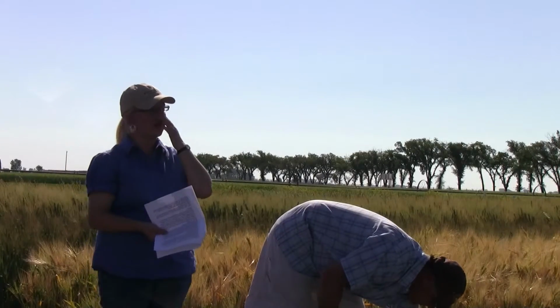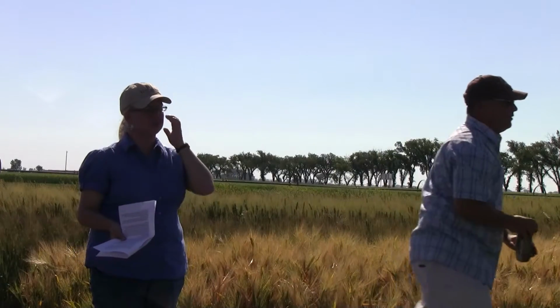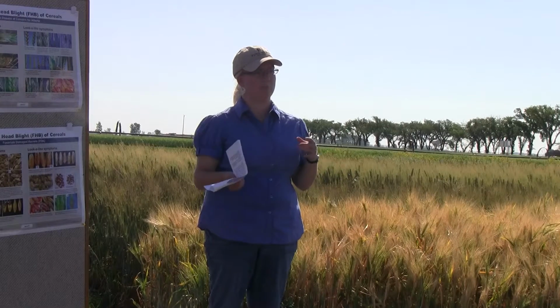And then the other part of this project, we're also doing each year 25 fields randomly surveyed, about half and half dryland and irrigation, just to see what kinds of cultural practices, if we can identify any trends in terms of Fusarium development in those fields, or if any practices are beneficial in reducing that.